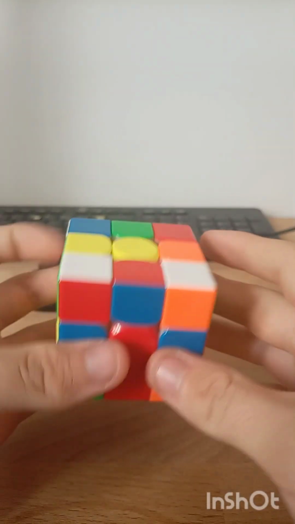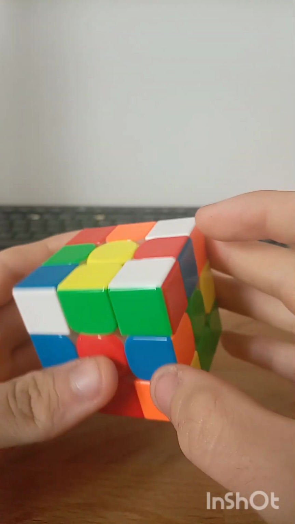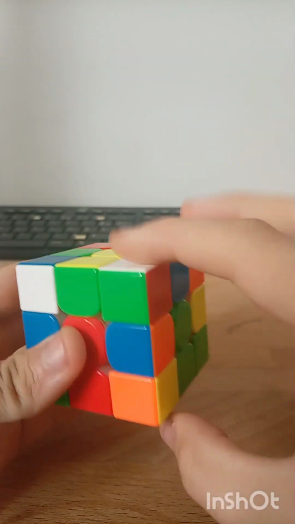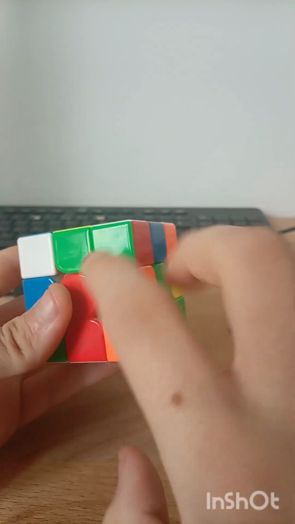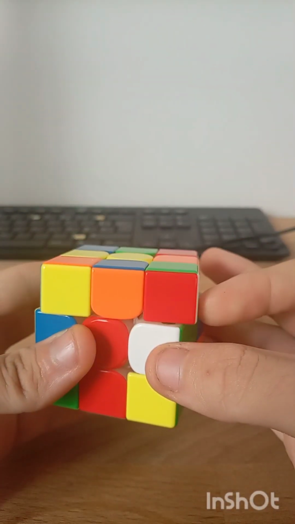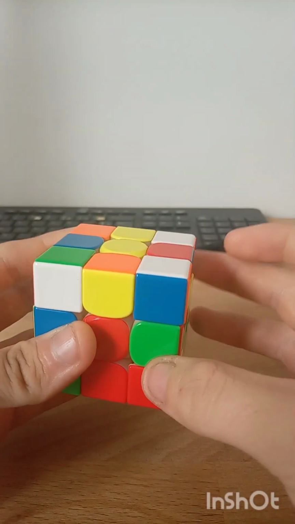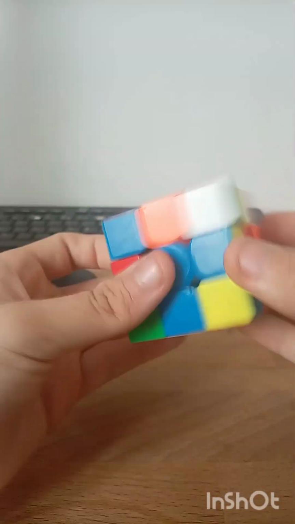And the last way, it's when it's like this. So here you can do this. You put it near the center. So it's here to here, here to here. And you do this 2 times and like this.